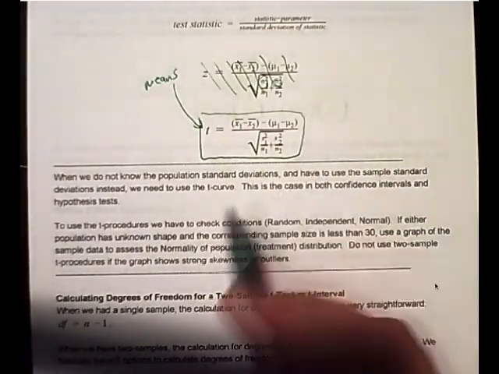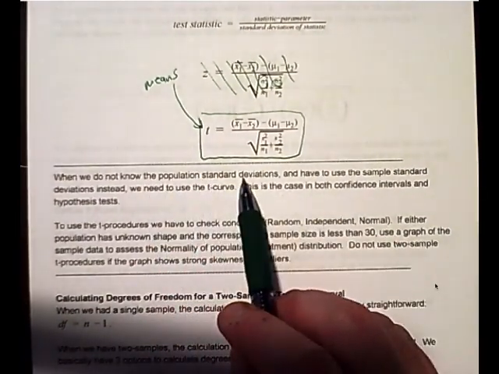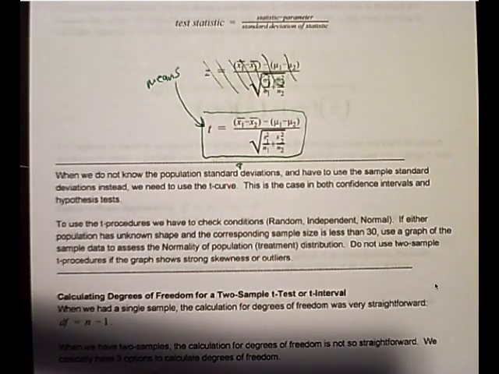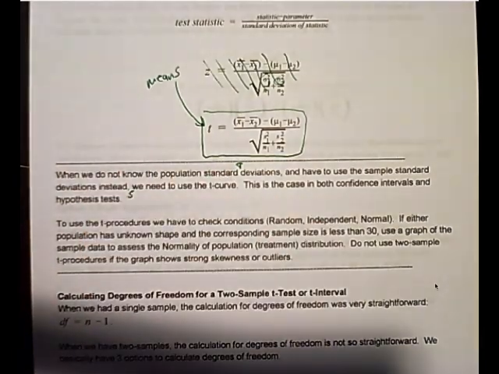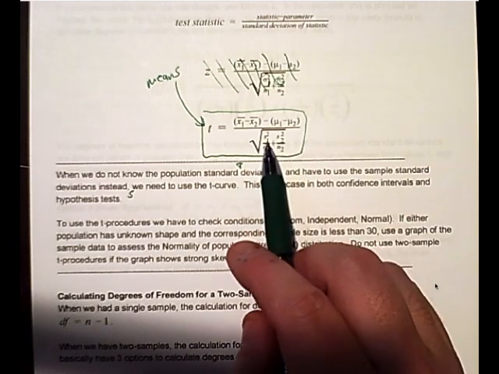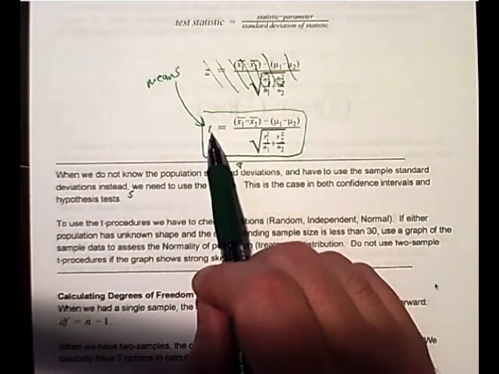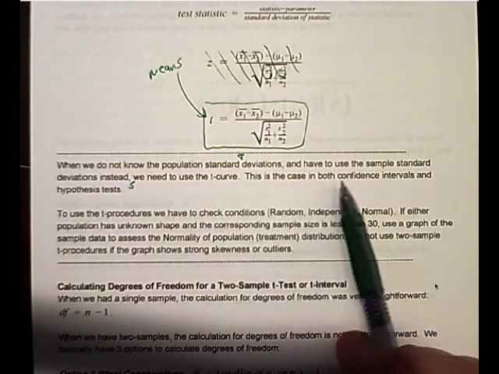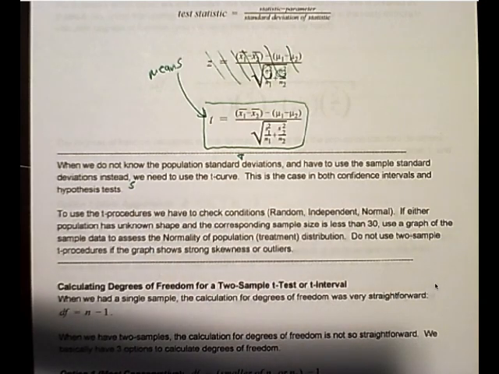So, when we do not know the population standard deviations, that would be sigmas, and have to use the sample standard deviations instead, those are S's. Notice here in the bottom, instead of sigmas, you have S's. And that's why it makes it a T instead of a Z. We need to use the T-curve. This is the case in both confidence intervals and hypothesis tests.